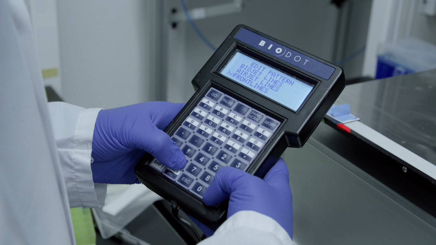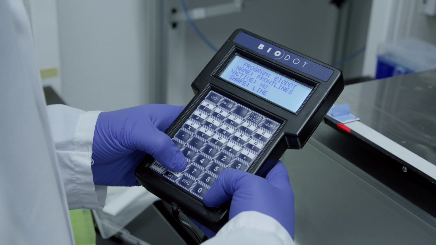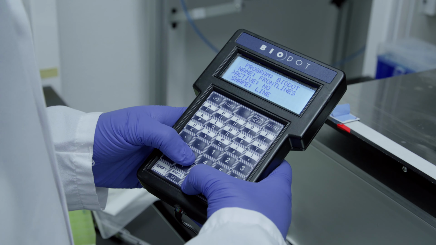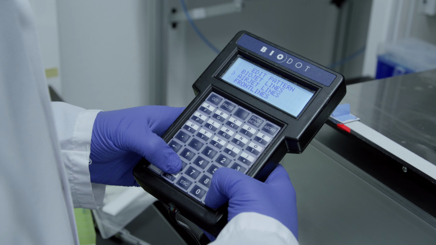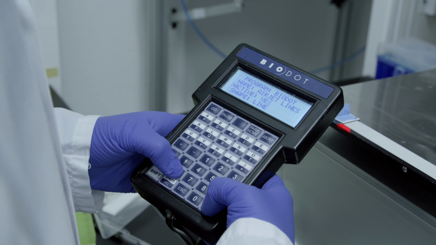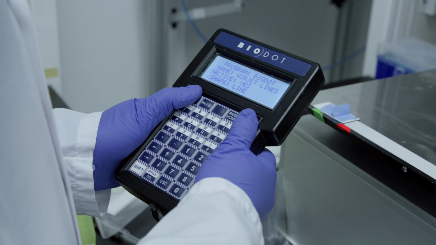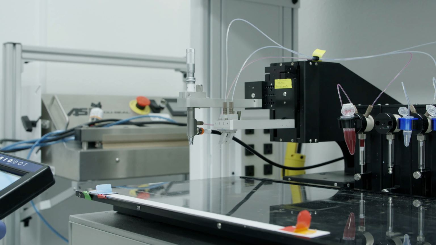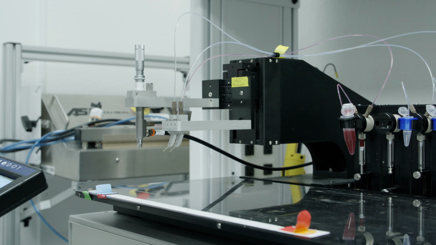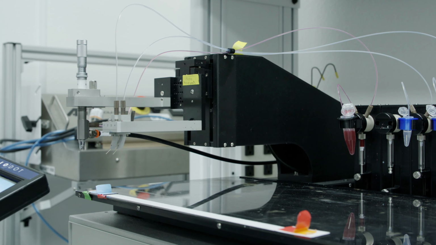So I'm going to disable our front line since we're no longer dispensing antibody onto a membrane, and I will enable the air jet. And now we are good to go. When we stripe, we're immobilizing it, but here we're only kind of temporarily storing it.